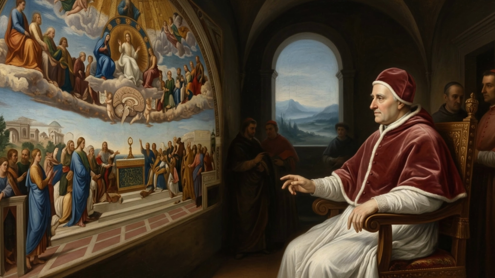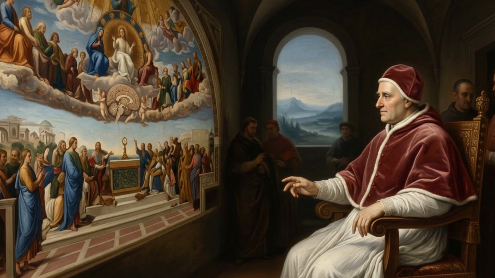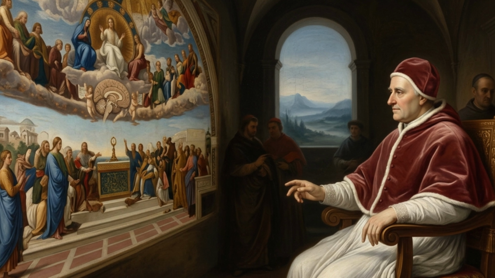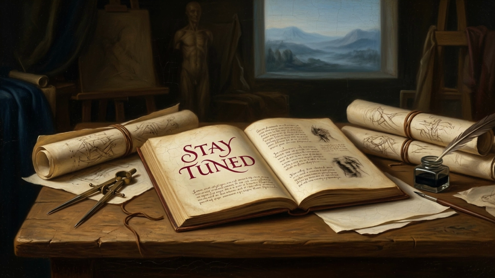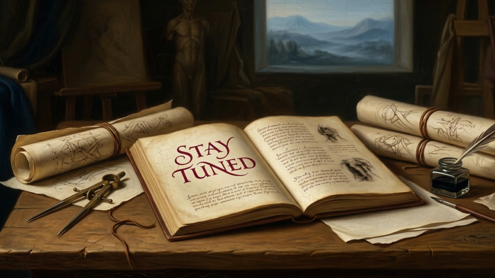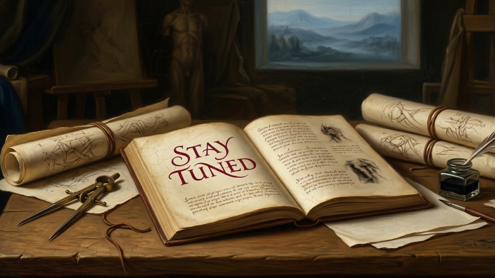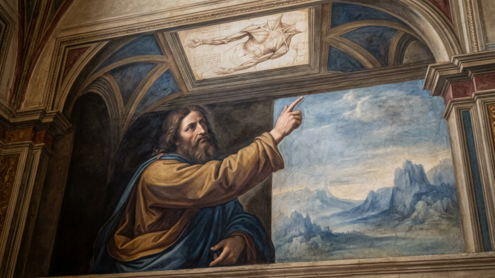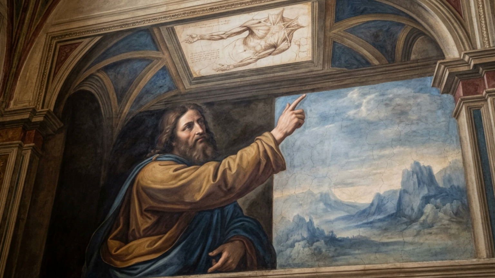Encoding secondary meaning in devotional painting had precedent in the period. Symbolic programs in altarpieces and fresco cycles routinely contained layers of meaning accessible only to viewers with theological or philosophical training sufficient to read them. What distinguishes the anatomical layer in the creation of Adam, if the reading holds, is the nature of what was concealed.